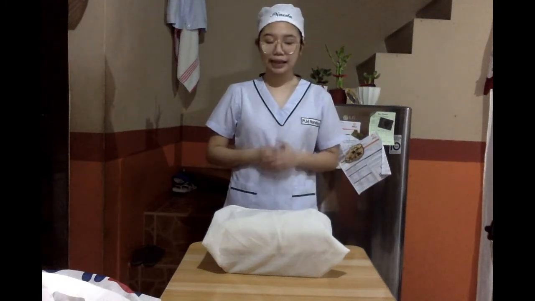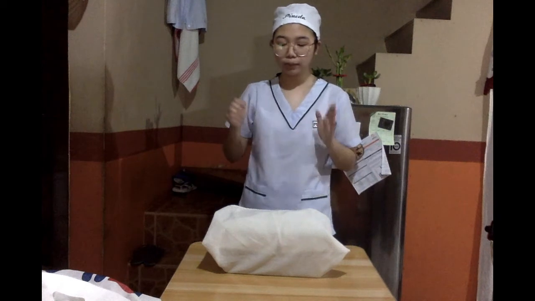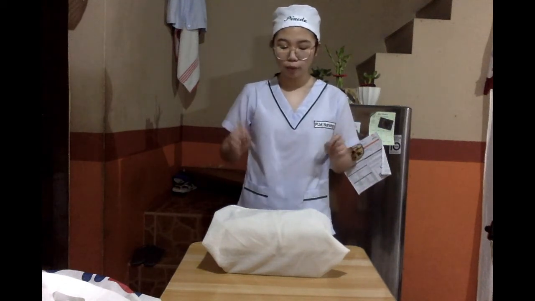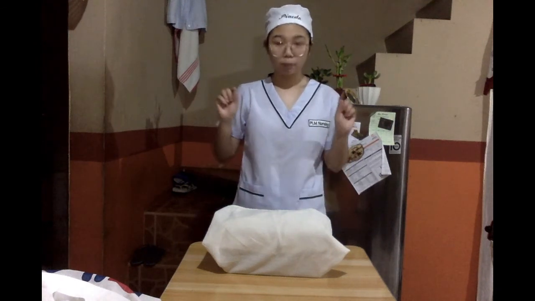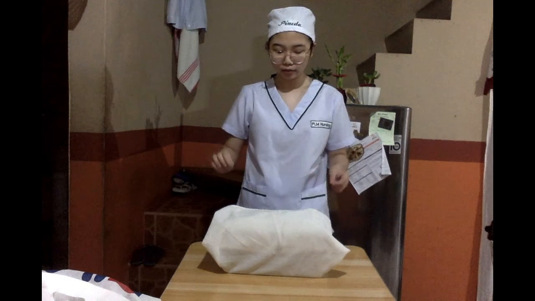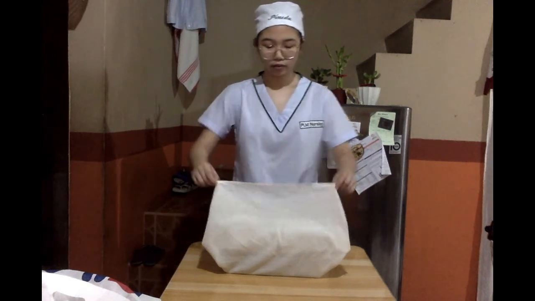After that, we will place this catheterization kit between the client's knees. This is done to ensure that the items are within easy reach. So assuming that we already placed it between the client's knees, I will now open the outer edges of this catheterization kit. Be careful not to touch more than 1 centimeter from the outside or from the outer edge. Okay.